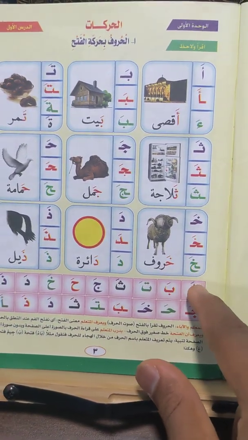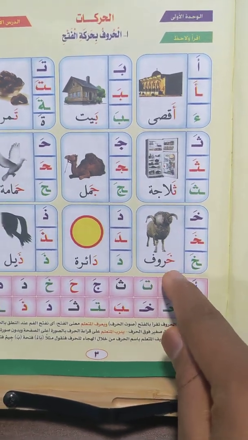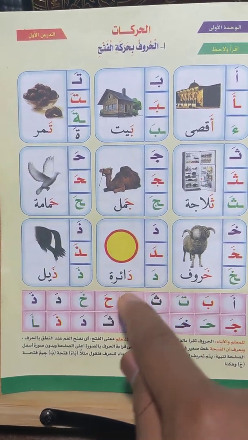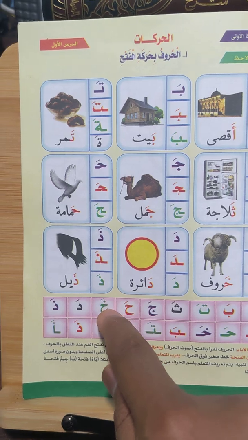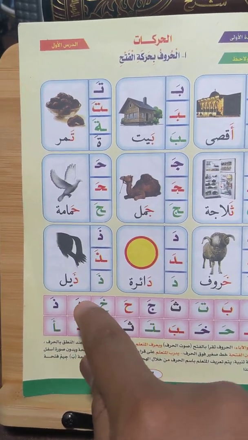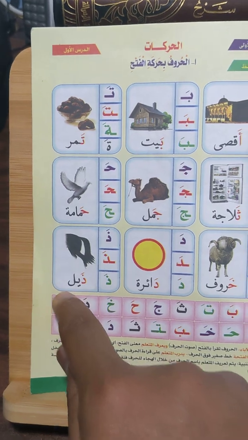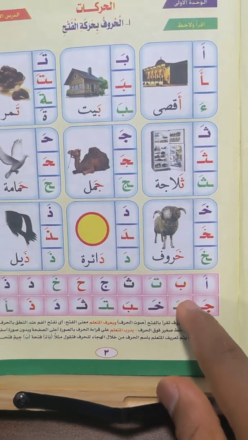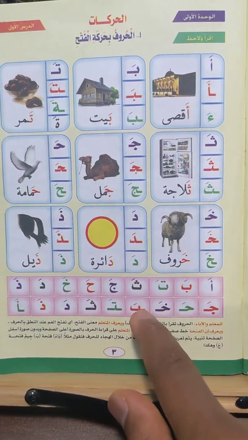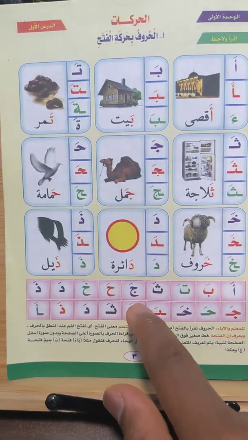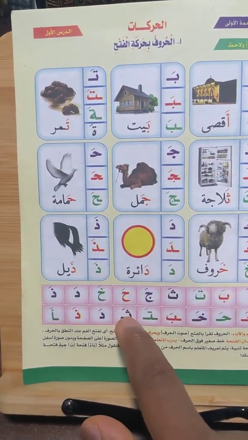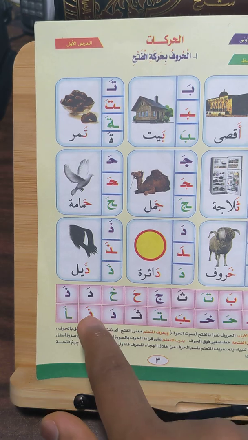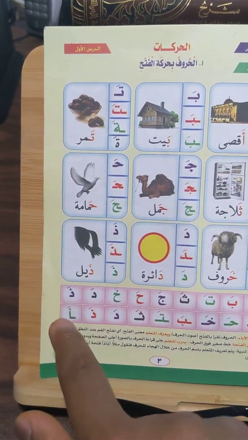So we say alif, hamza, fatha, a; ba, fatha, ba; ta, fatha, ta; tha, fatha, tha; jim, fatha, ja; ha, fatha, ha; kha, fatha, kha; dal, fatha, da; dhal, fatha, dha. This one is jim, fatha, ja; ha, fatha, ha; kha, fatha, kha. This is ba, fatha, ba. This is ta, fatha, ta. This is tha, fatha, tha. This is dal, fatha, da. This is dhal, fatha, dha. This is alif, hamza, fatha, a.